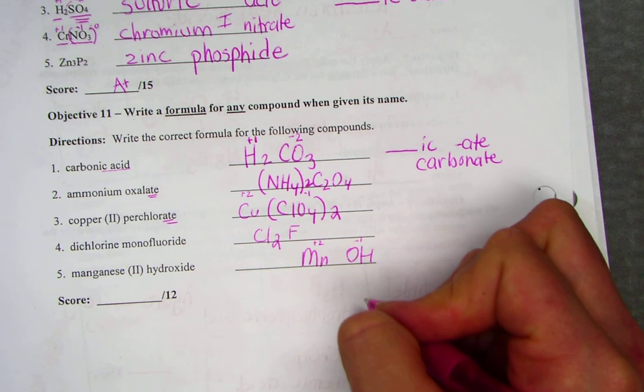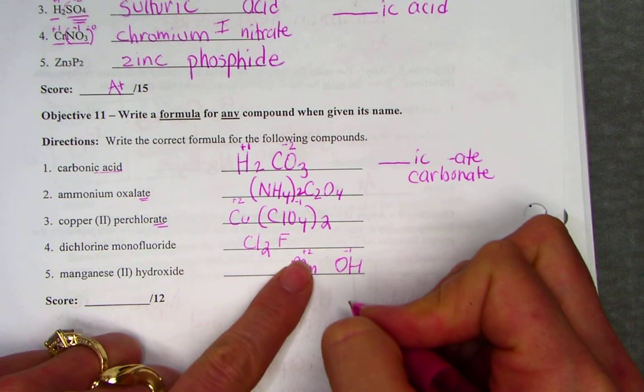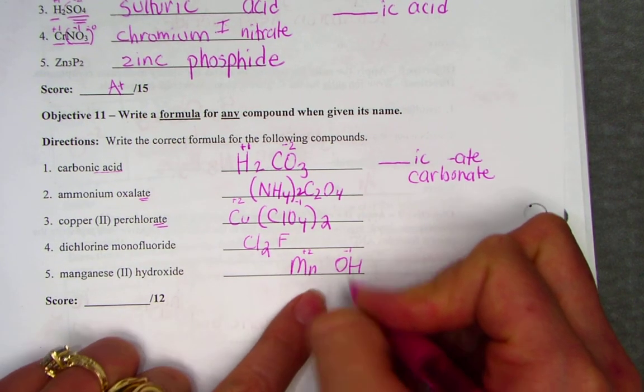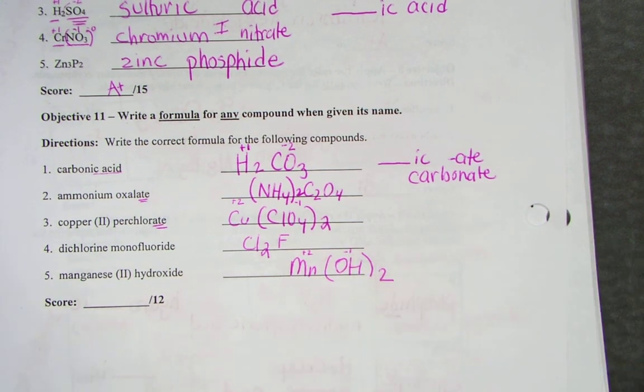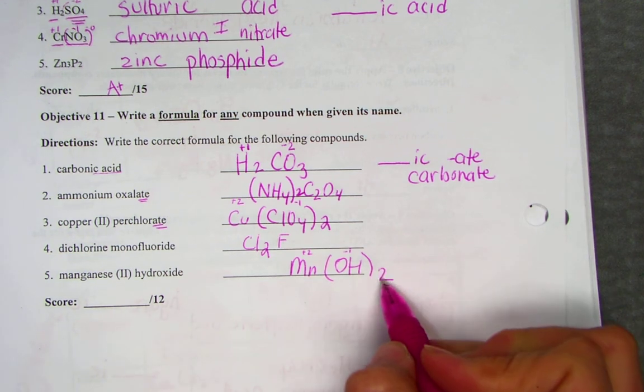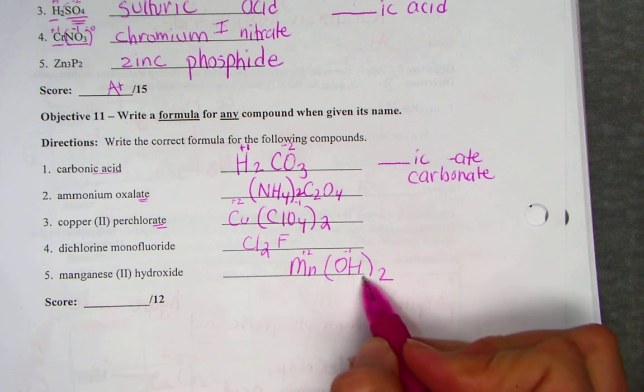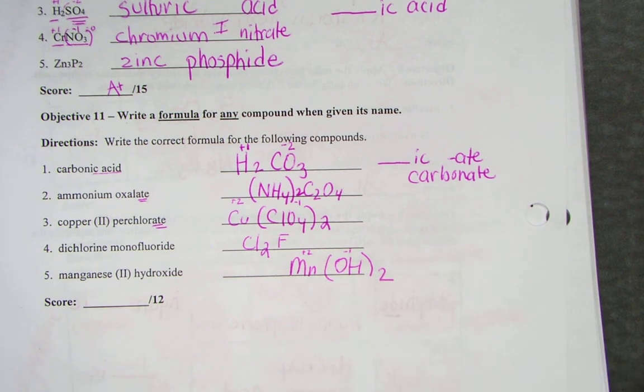We'll know we need to crisscross. Manganese with its +2, hydroxide with its -1. I need 2 groups of hydroxide. Mn(OH)2, OH taken twice. Be sure to include the parenthesis, otherwise the 2 is just talking to the H and we want 2 groups of OH. Manganese 2 hydroxide, Mn(OH)2, OH taken twice.